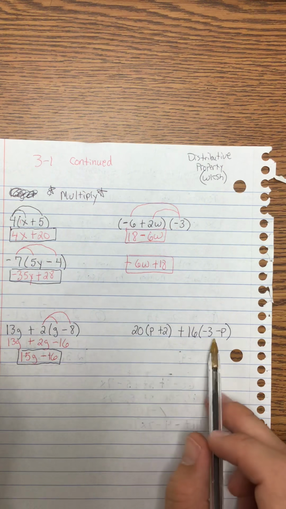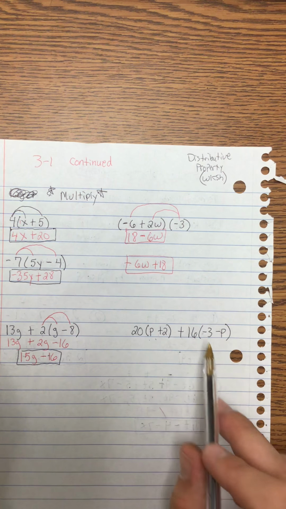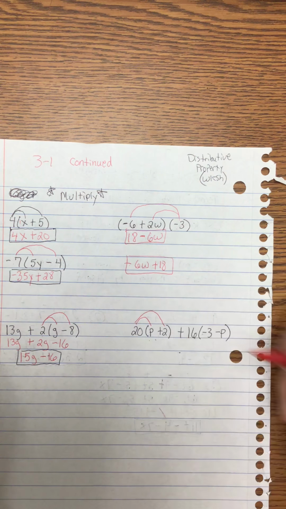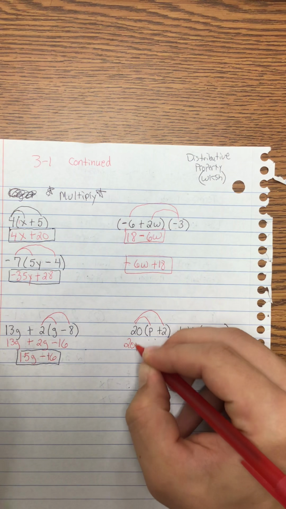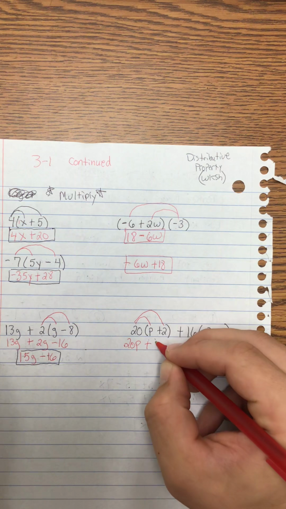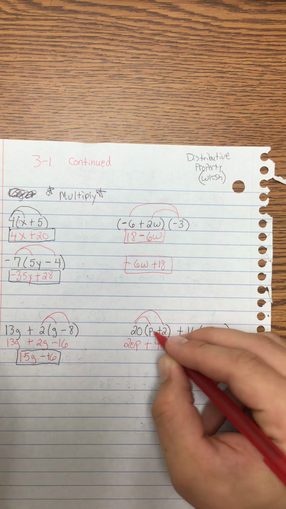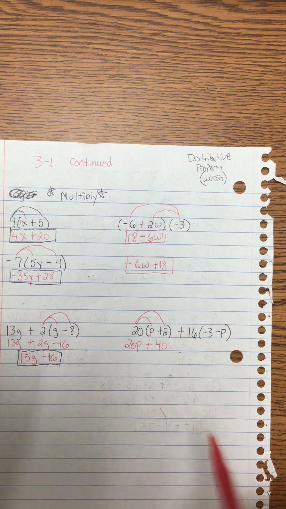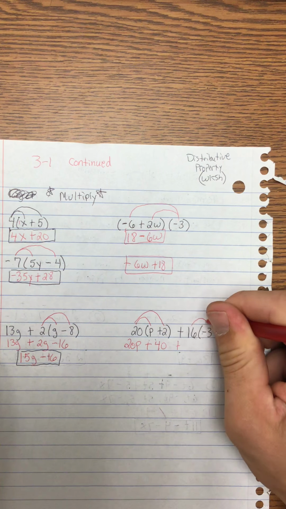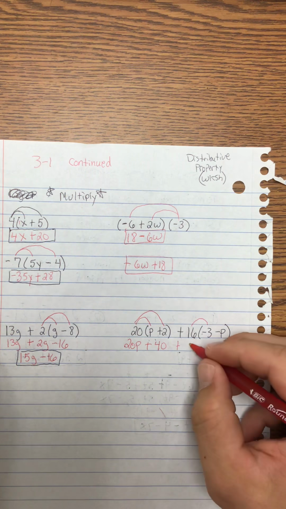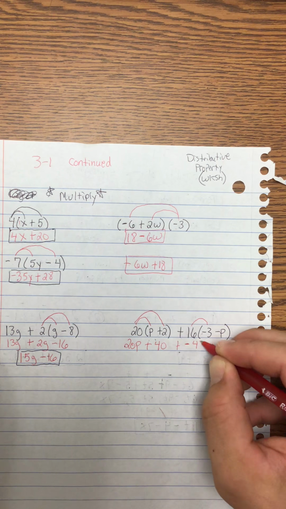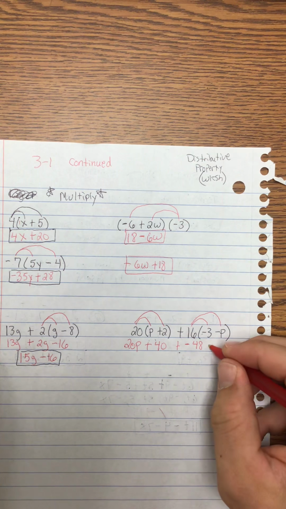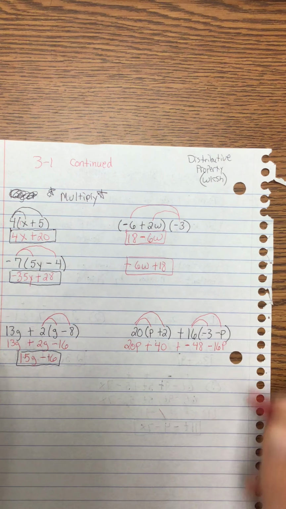Okay, we have a couple distributive property parts on each side of this problem. So I need to distribute the 20 times p and 20 times 2. 20 times p is 20p, and 20 times 2 is 40. My signs were both positive on everything there, so signs were the same, so my answers down here were both positive. 16 times negative 3 is negative 48, and 16 times this minus p or negative p is negative 16p.